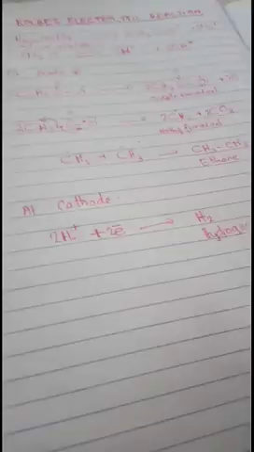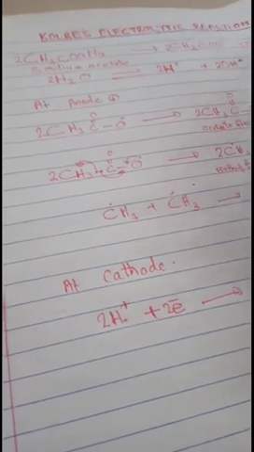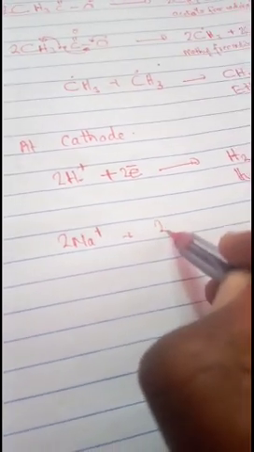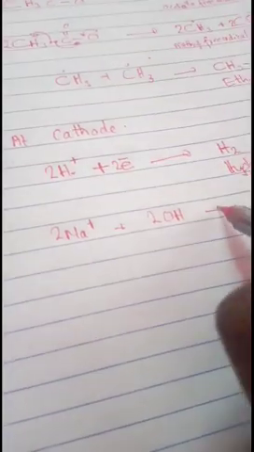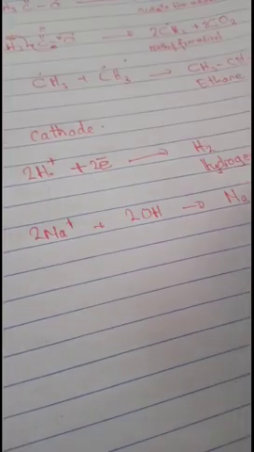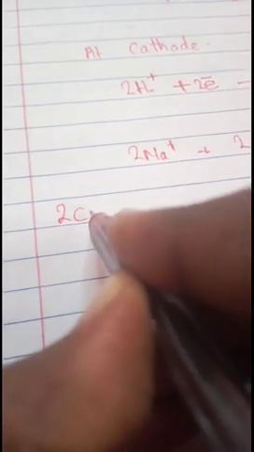Okay, then remember we have also sodium remaining in the solution, but also we have hydroxyl. Then also 2 moles of sodium will combine with 2 moles of hydroxyl, then to produce sodium hydroxide, 2 moles.